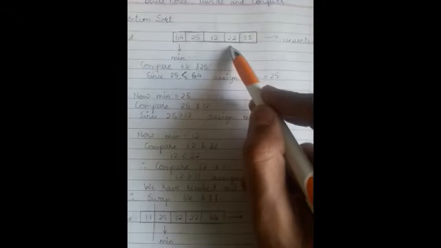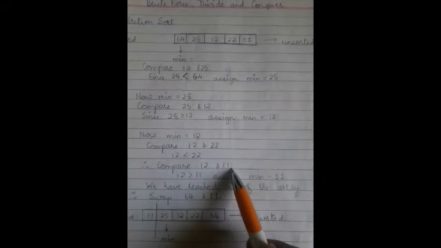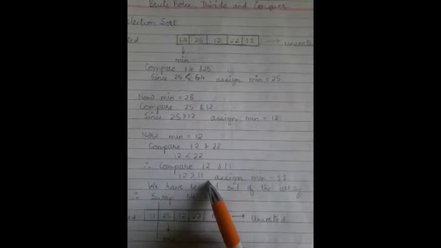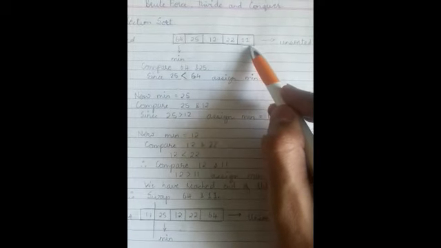Next, after comparing 22, it is going to compare with 11. So compare 12 and 11. 12 is greater than 11, assign min equal to 11. Now we have reached the end of the array. After 11 there are no more elements present. So this value is the minimum value of the array. We have searched for the minimum value of this array.